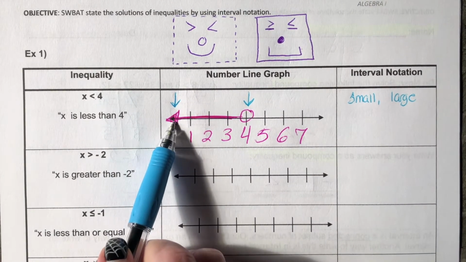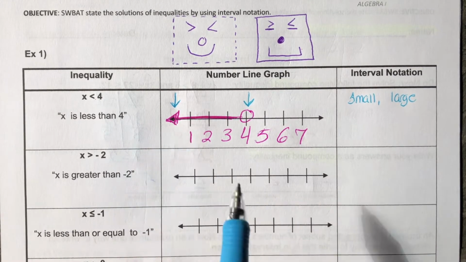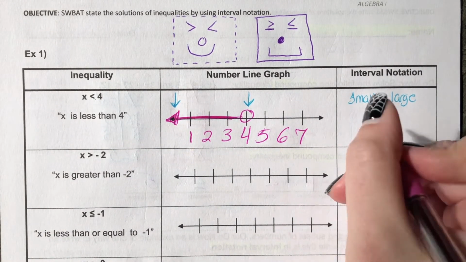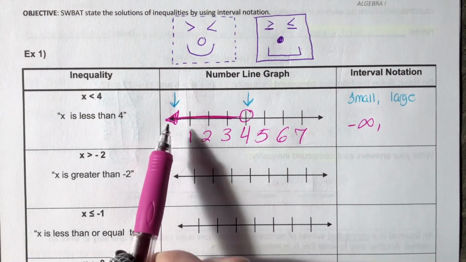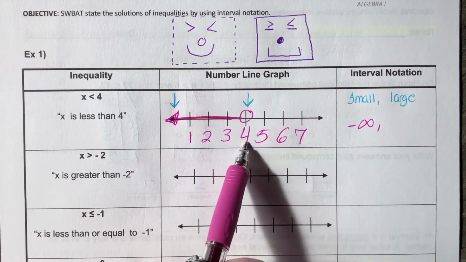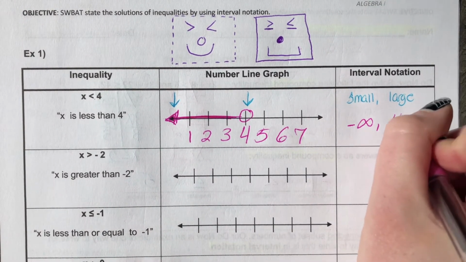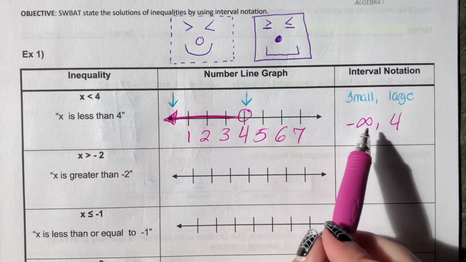Well, my smallest number has an arrow going to the left. That means I'm getting small forever. So if I'm getting small forever, that would be negative infinity. All right? And again, if I'm going to the right for my larger number, well, my larger number has to be 4. All right, so I'm going to stop right there. I got my small, my large, small, large.